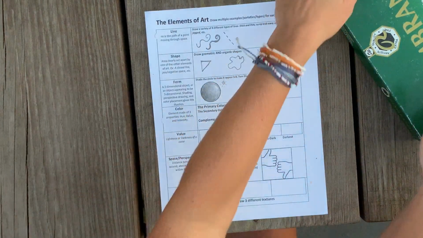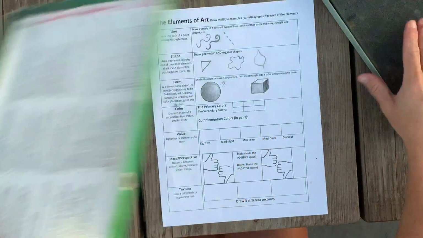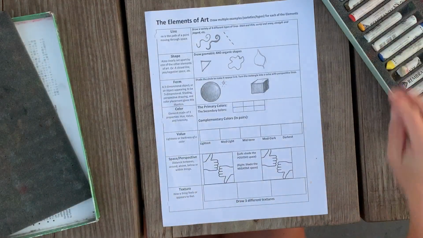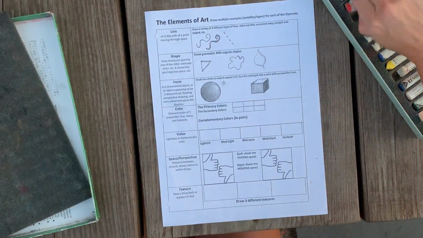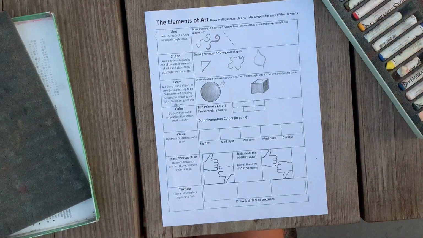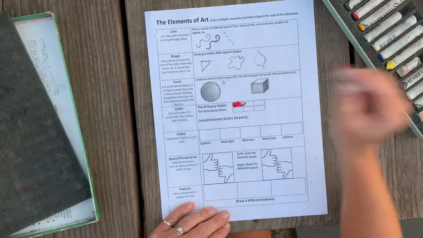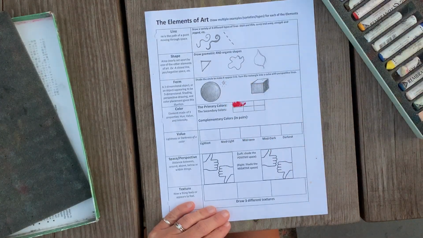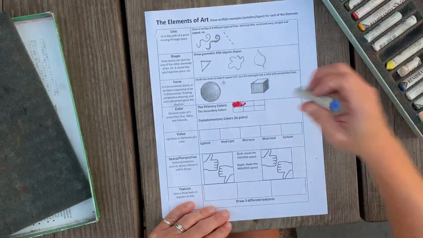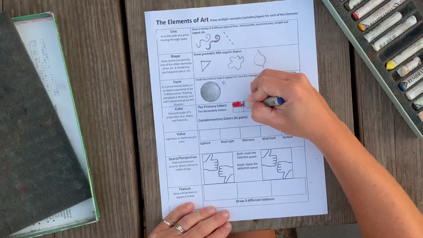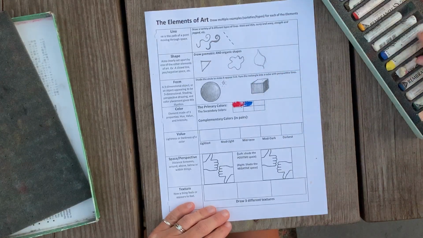For color, you need some sort of color medium. So you could use crayons, you could use markers. I just happen to have pastels. The primary colors are going to be red, and I don't really care, you don't need to be perfect with filling it in. Red, blue, and yellow.